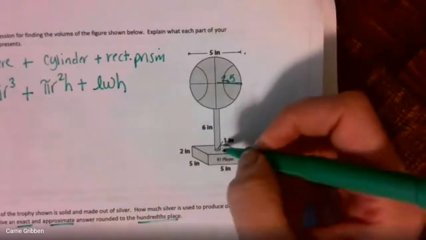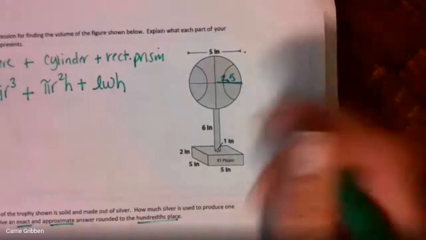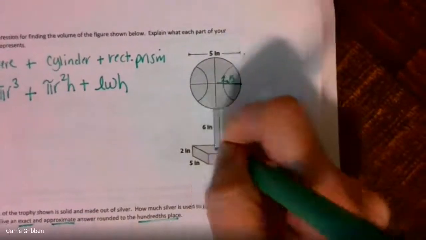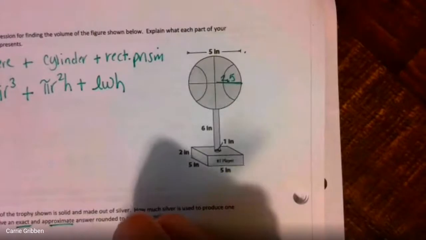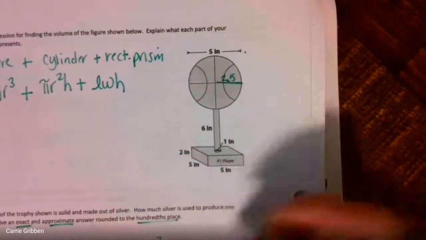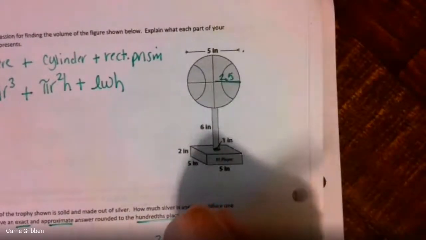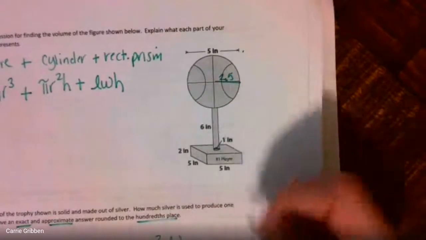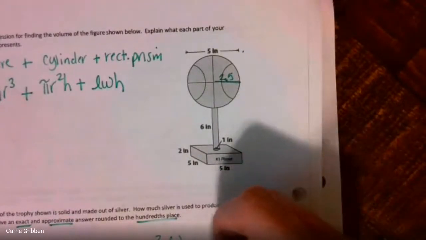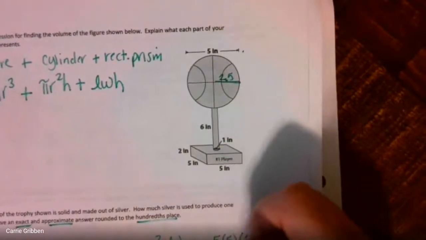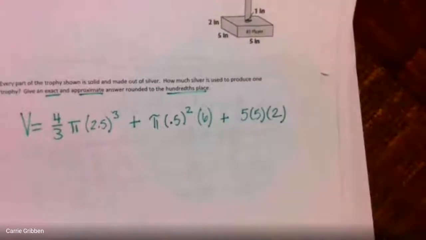What's the radius of the little one? Well, again, they're showing the diameter is 1, so that means the radius is 0.5 for that squared. And the height would be 6. Plus length, width, and height would be 5 times 2, it looks like, for that last one. Okay, make sure you can see all that. That's where I got all that.